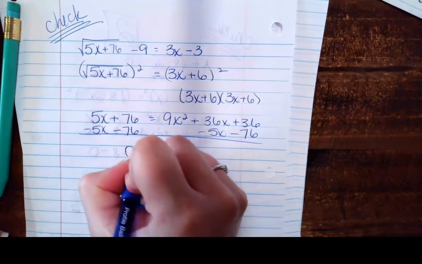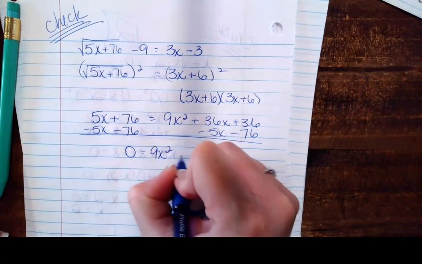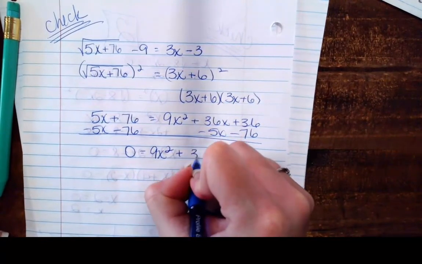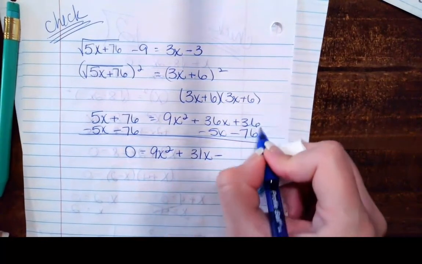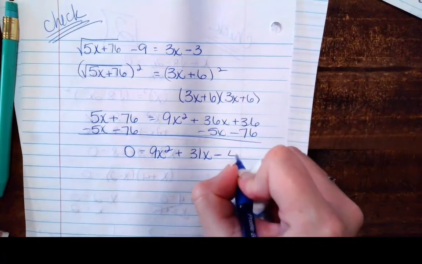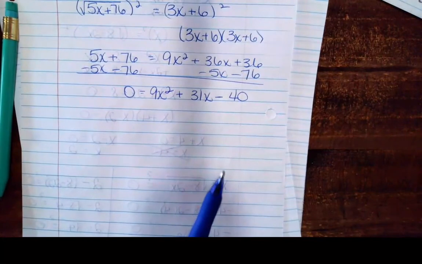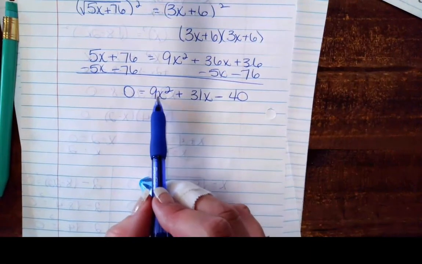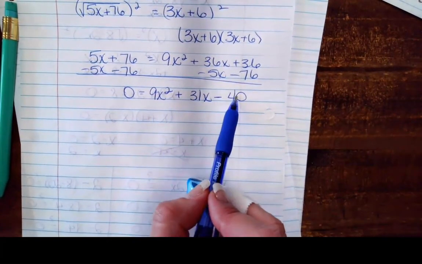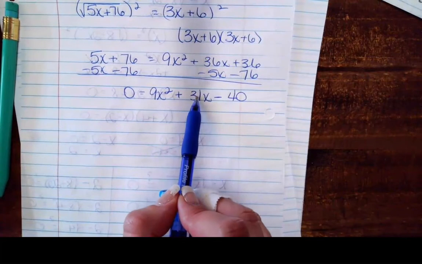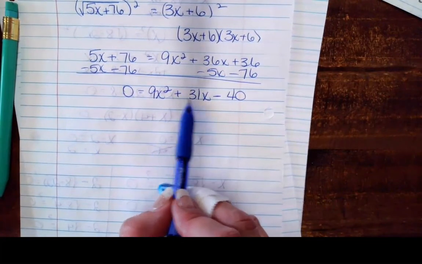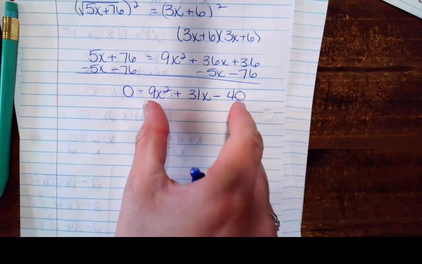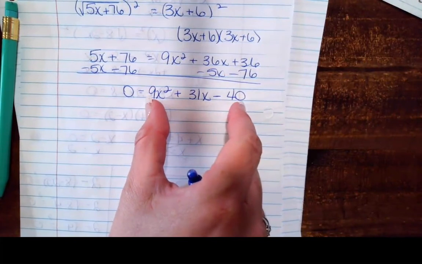So that gives me 0 is 9x squared plus 31x, and then I have a minus 40. Okay? And I happen to notice, if you want to use the quadratic formula, you can. But I need two numbers that will multiply to 9 times negative 40, that will add up to a positive 31. So these are actually my numbers, but the signs are flip-flopped.